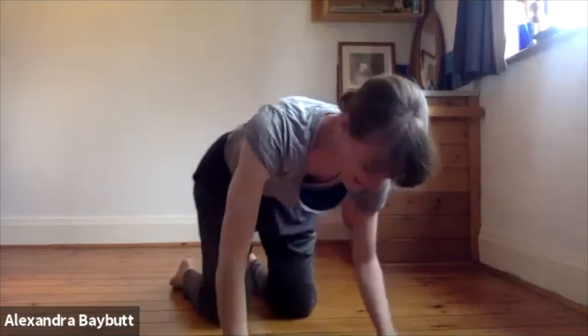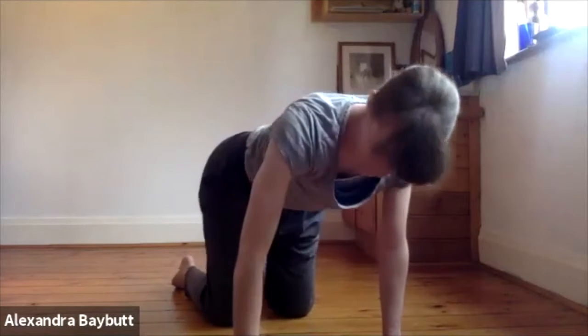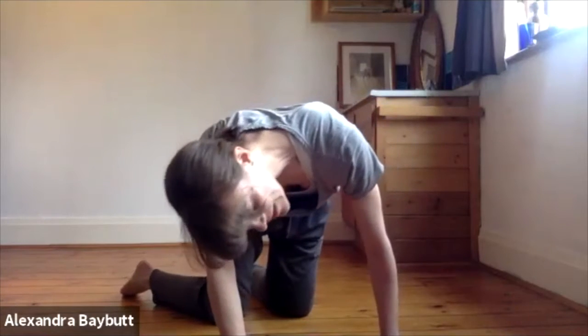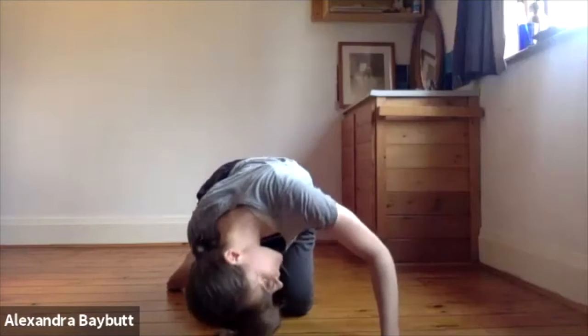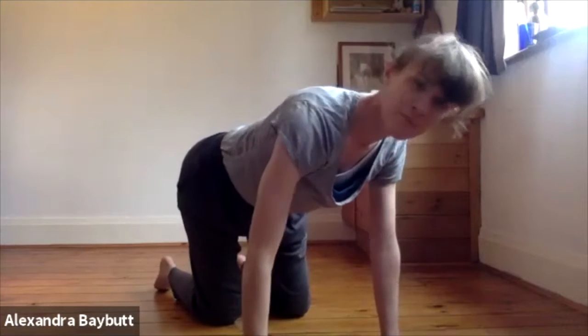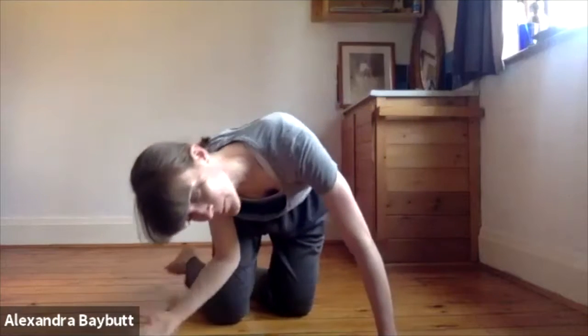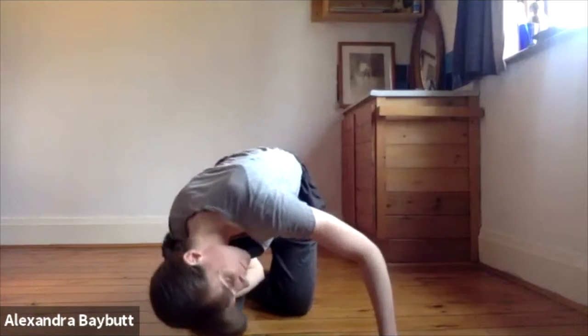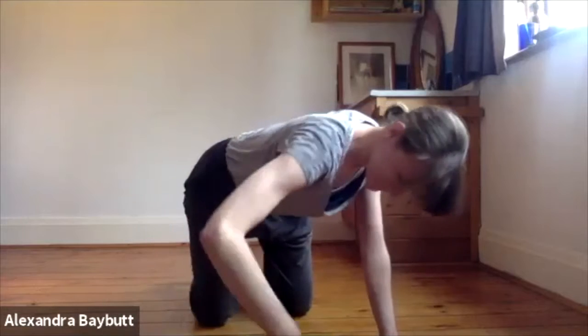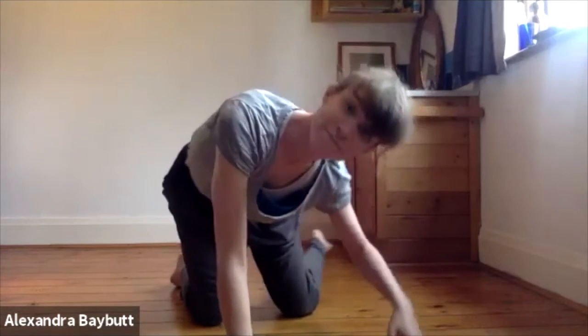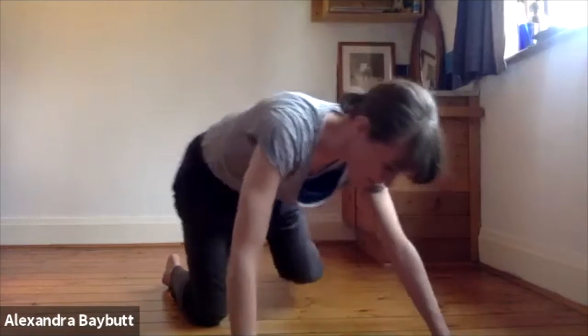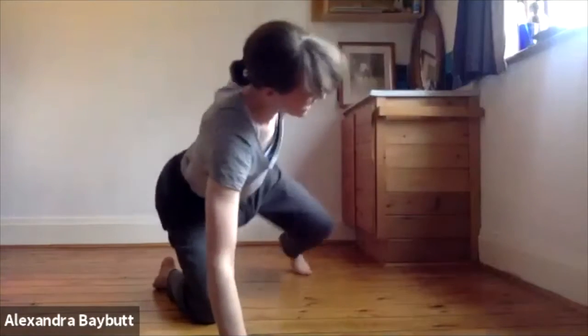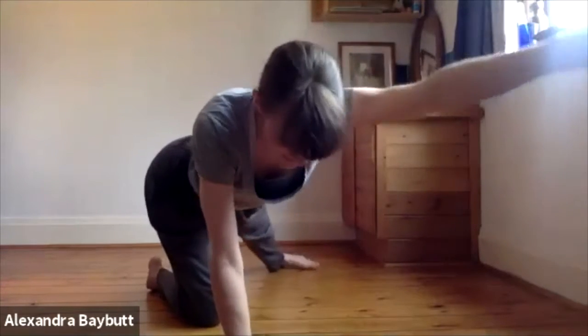And you can even find it with all points of contact on the ground and finding the side of the spine. Nice, and then the other side. Playing around with mobilizing that whole side.